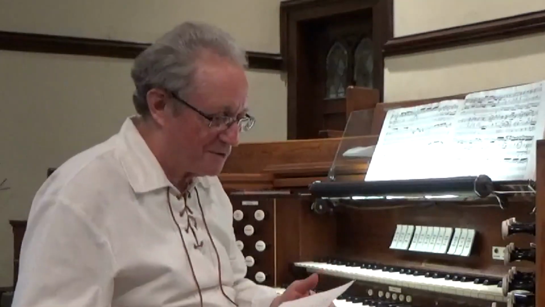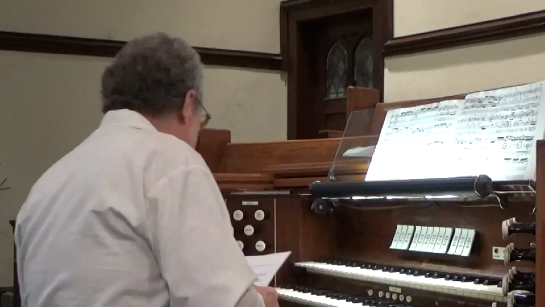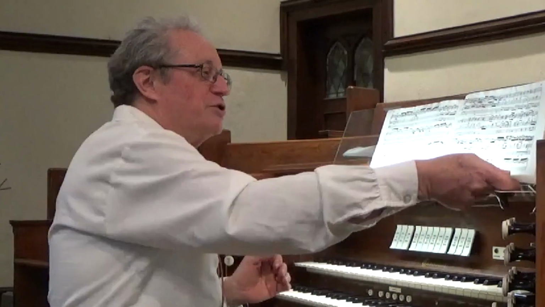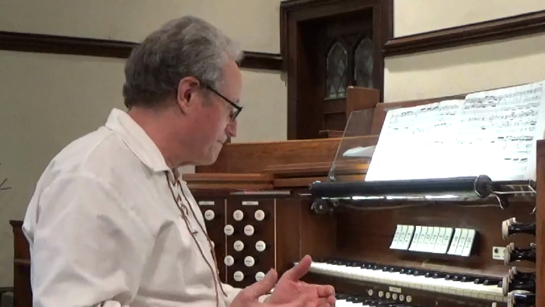Okay, so we're going to talk a little bit about pedaling now, because this is one major challenge for the feet as well as coordinating with everything else. And I think at the moment I might as well just clear up the Fantasia by showing you how all that chromatic stuff is summed up.